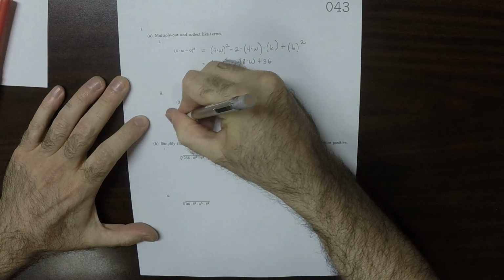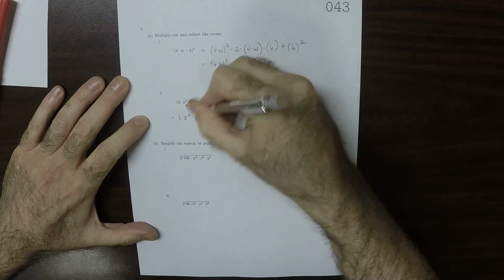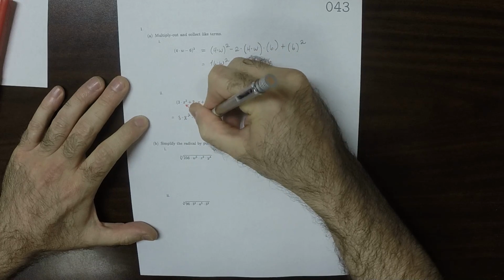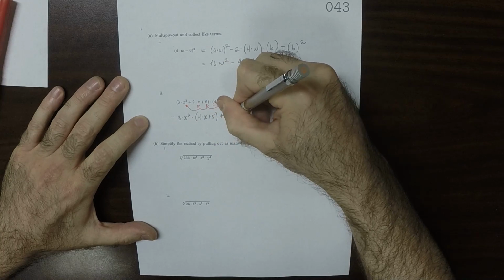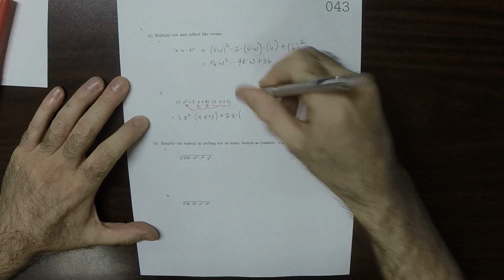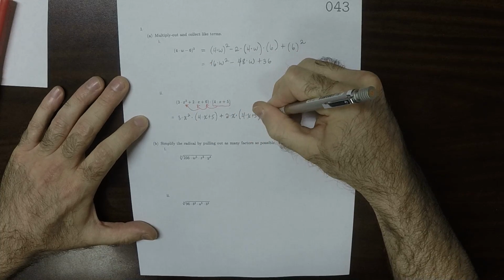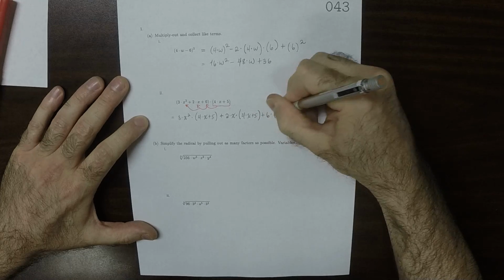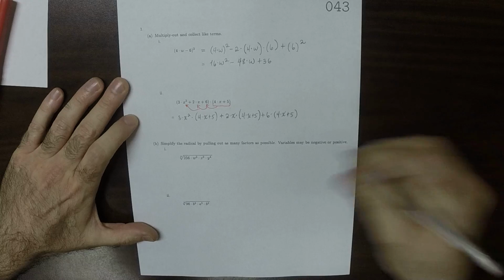So then that would be 3x squared multiply 4x plus 5, plus 2x multiply 4x plus 5, plus 6 multiply 4x plus 5, and now we'll distribute the other way.